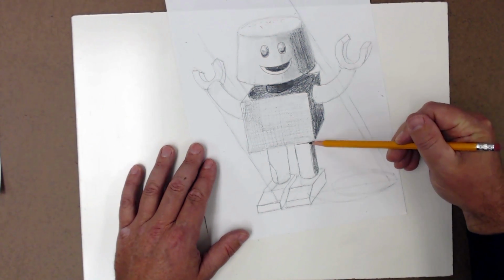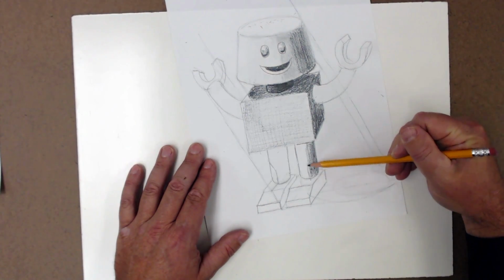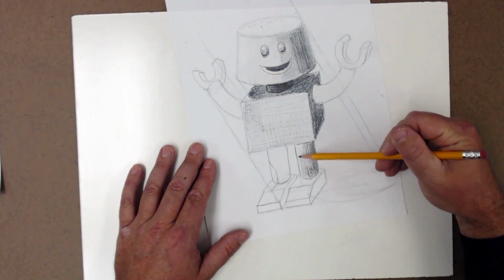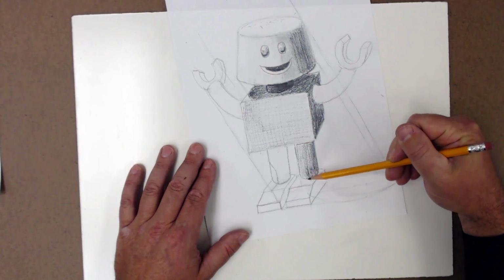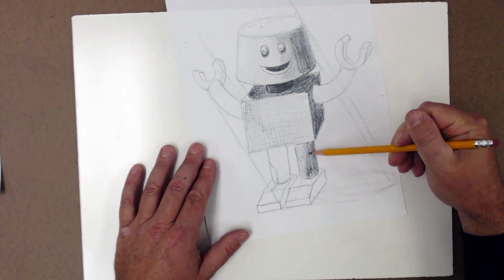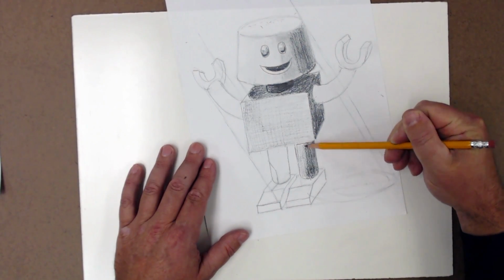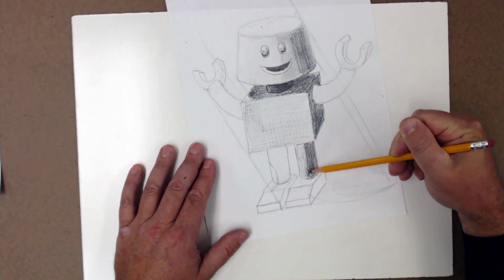And just like with the neck, even though this is totally in shadow, it's still going to have reflective light all around it. So we'll still make lighter and darker areas of shading to create the form. It's just that all those lighter and darker areas of shading will be, well, darker because they're in shadow.